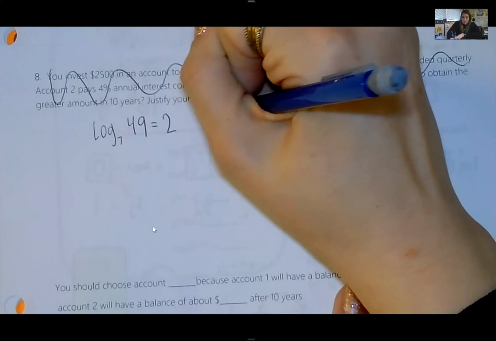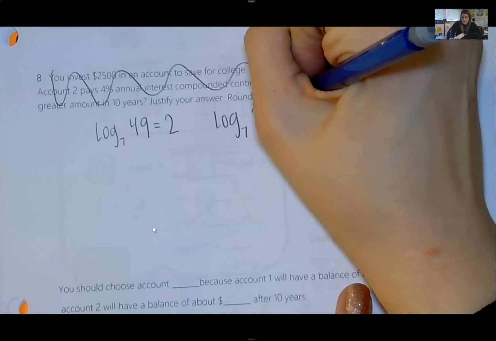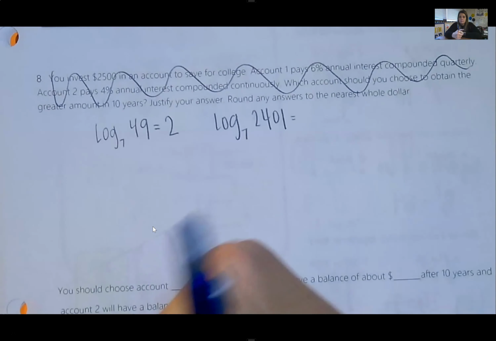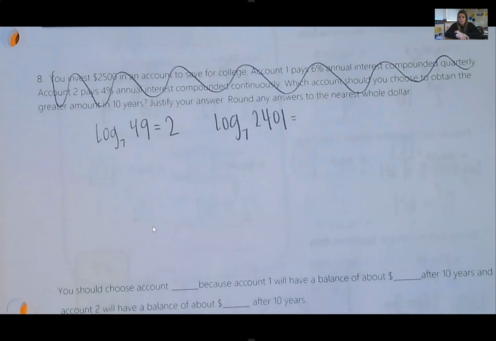So let's use the same base, log base 7, but this time let's try to get the number 2401. Essentially you're looking for how many times you need to multiply 7 together to get 2401. If you feel comfortable with these, you should pause the video and do this really quick to figure out what your exponent is. If you're not feeling great about these, then you should keep going.